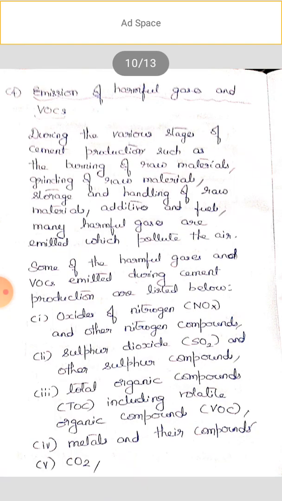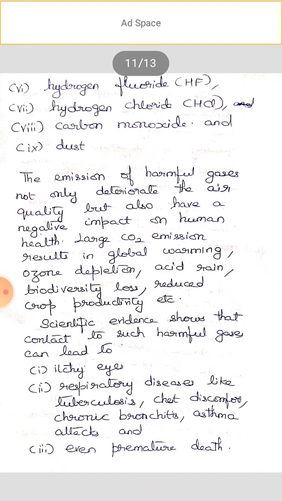Now coming to the most important one, emission of harmful gases and VOCs. During the various stages of cement production, these are some of the harmful gases which are emitted: oxides of nitrogen, NOx, and other nitrogen compounds, sulfur dioxide and other sulfur compounds, total organic compounds including volatile organic compounds, VOC, metals and their compounds, carbon dioxide, hydrogen fluoride, HF, hydrogen chloride, HCl, carbon monoxide and dust. So the emission of harmful gases not only deteriorates the air quality, it also has a negative impact on human health.